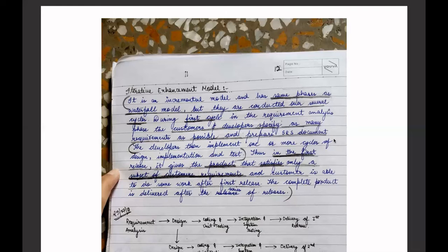In this iterative enhancement model, the product's prototype is delivered very fast, because after getting the prototype model from the developer or from the product manufacturer, the user can easily pick out the errors, and according to the requirement the product is developed or not.